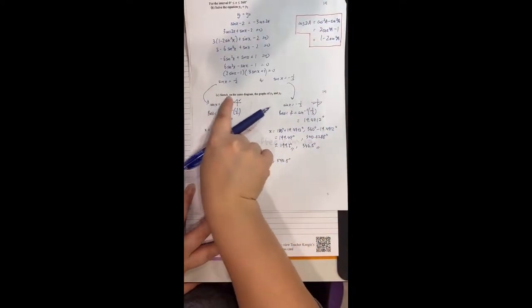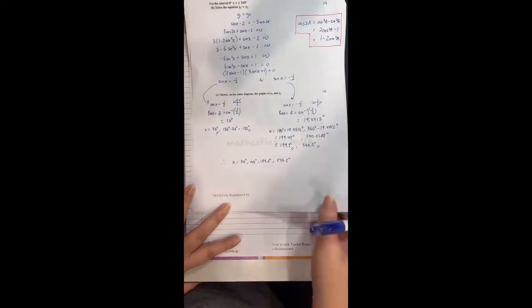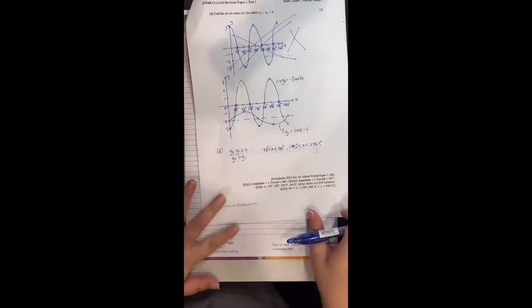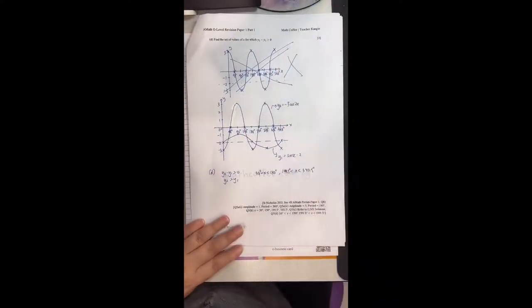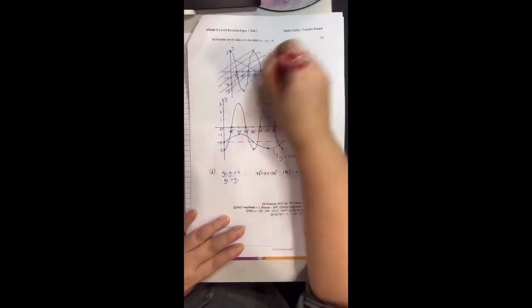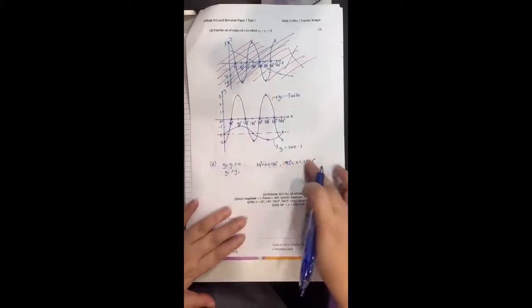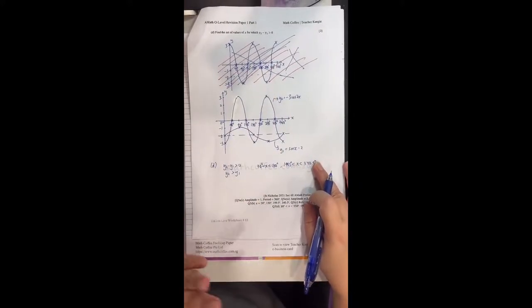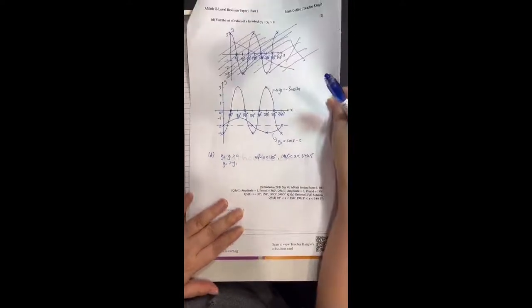My part C, sketch on the same diagram. Now we are going to draw the 2 graphs. So, ta-da! Ignore my top part. I drew this one, I forgot to flip. Ignore this one. So this is how you draw the graph. Now they ask you to draw on the same diagram, correct? So just now we already have all the information, amplitude and shift, right?